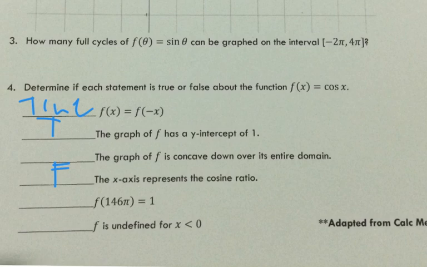So even pi puts me at the positive x-axis. On the positive x-axis, cosine is 1. Is it negative 1? Yes, if this was an odd number, it would be negative 1. If it was something over 2, it would be 0.